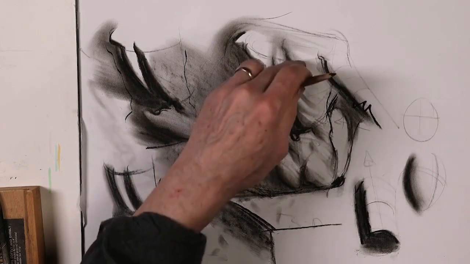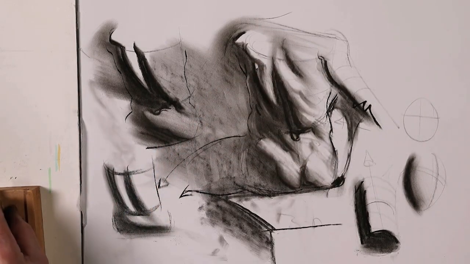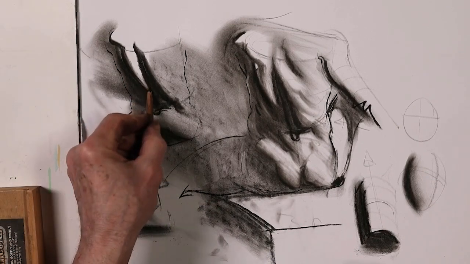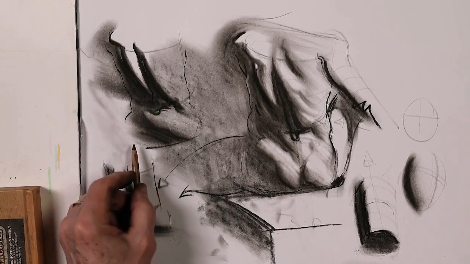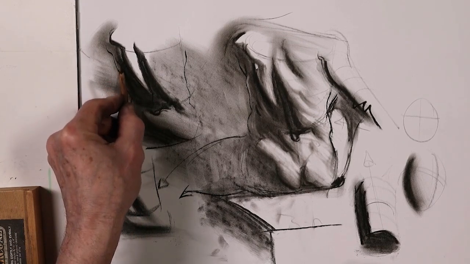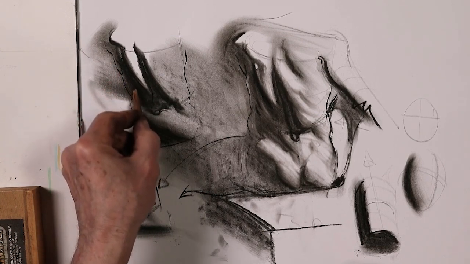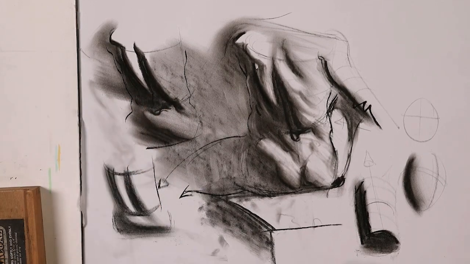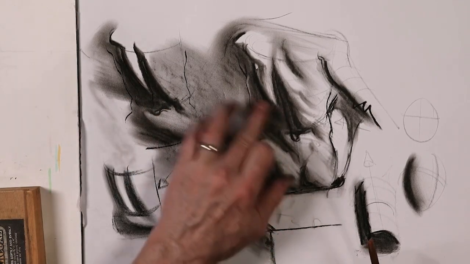And then if I do choose to put all that detail in, make sure all the detail I put in is either linear or really subtle.